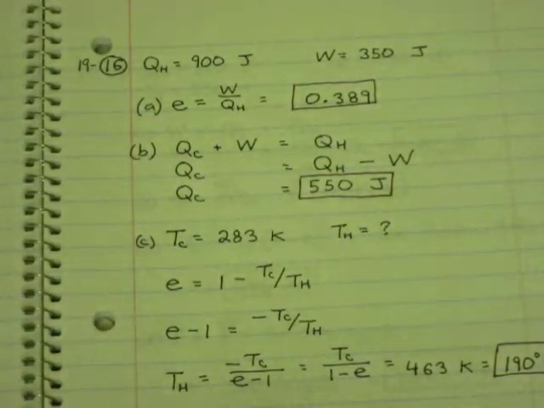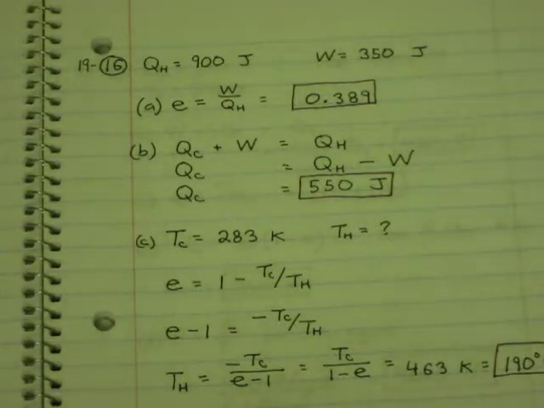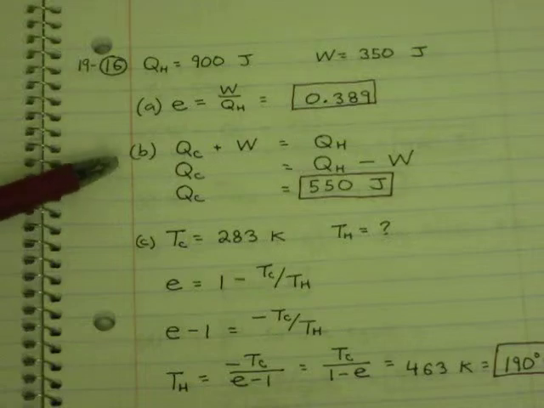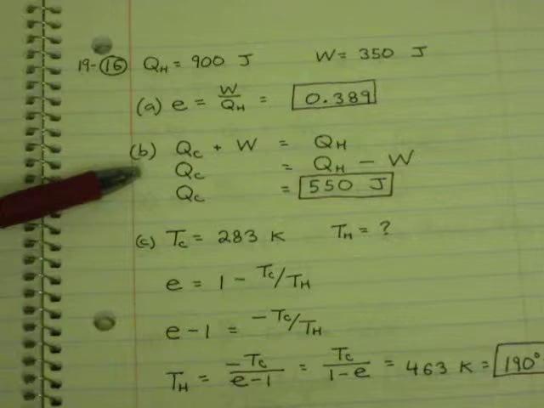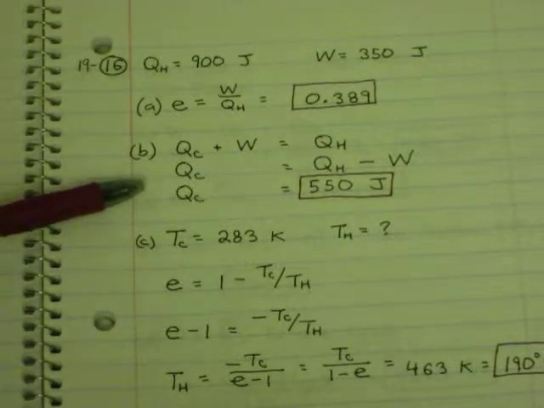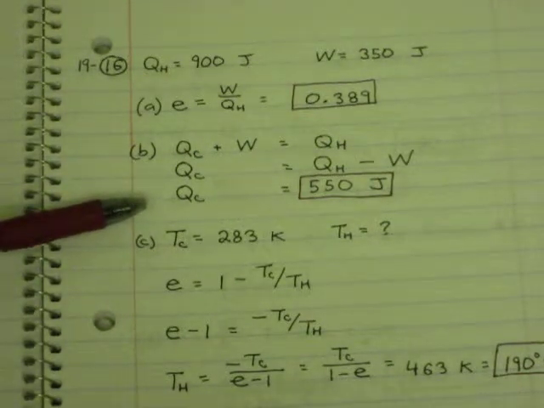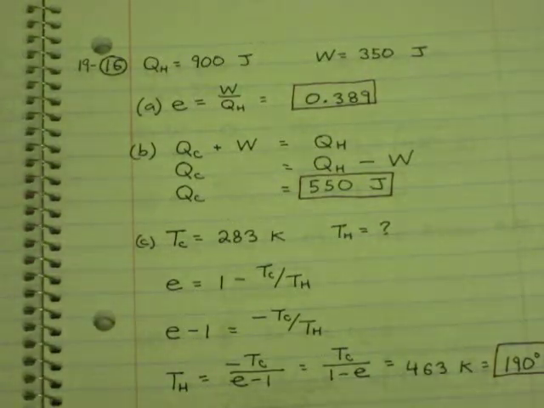Number 16. You have QH and W, so for part A, just use the efficiency equation. Efficiency for a heat engine is work over QH. You should get 0.389. Part B, how much heat is rejected in each cycle? So this is just conservation of energy. QC plus W equals QH. So the rejected heat is QC, QH minus W. So 900 minus 350 joules, so that's 550 joules.